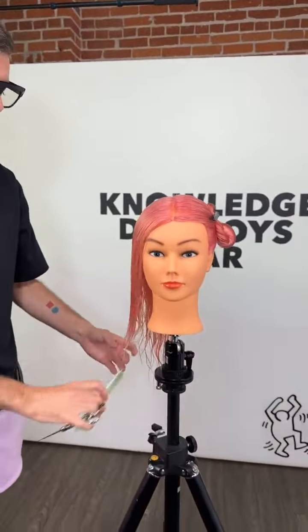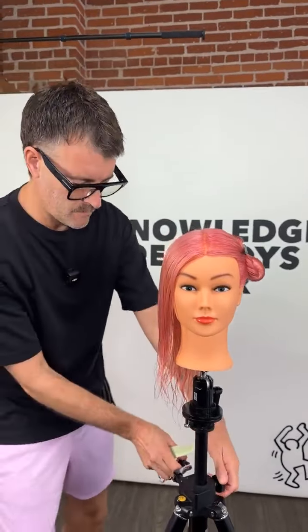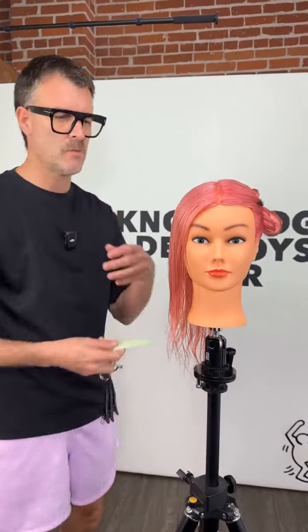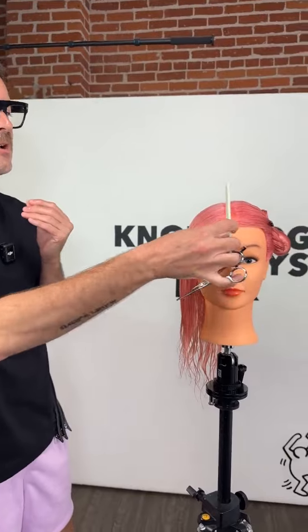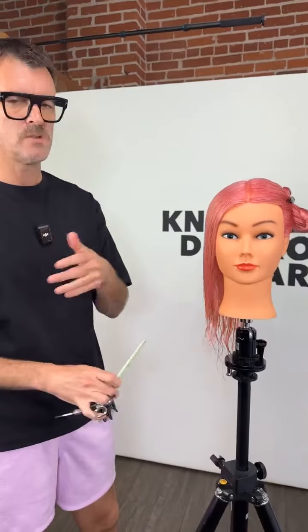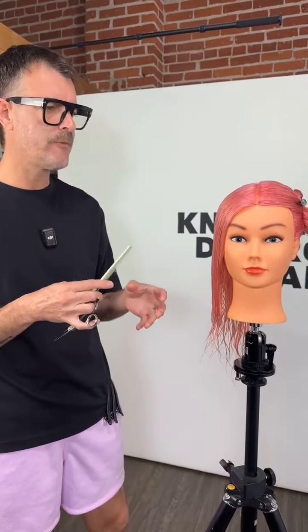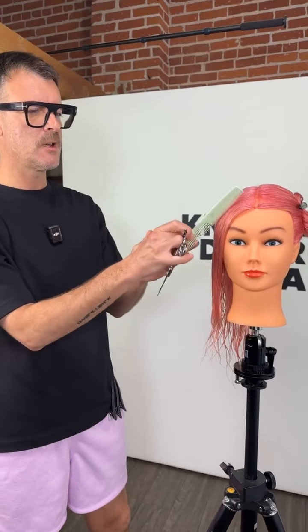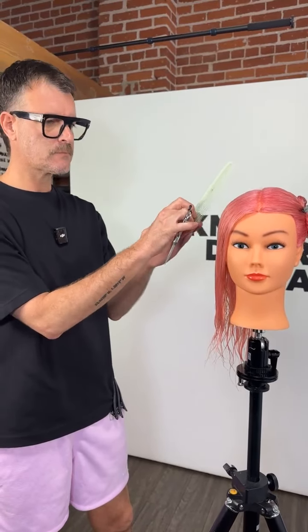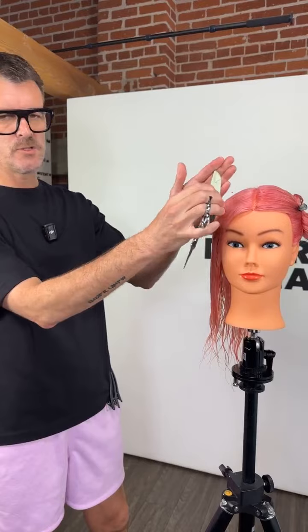So the fundamentals that you want to think about when you're doing this haircut is, how do you want to approach it? Do we approach it vertically through the haircut, or do we approach it horizontally through the haircut? I'm going to do both, so I'm going to explore both for you.